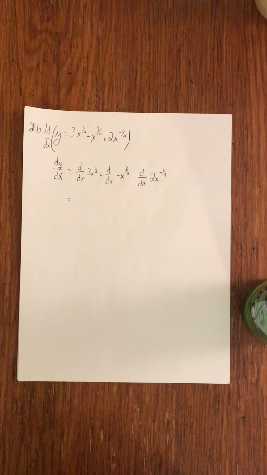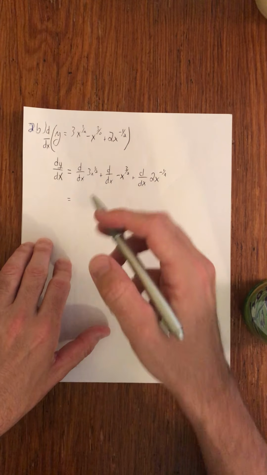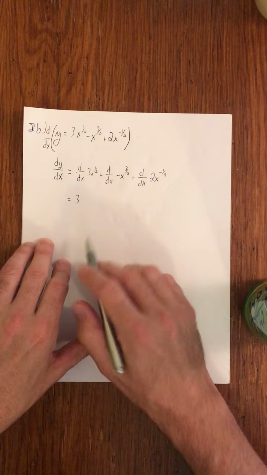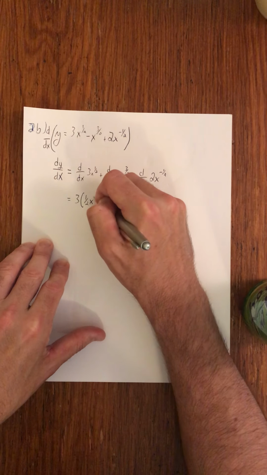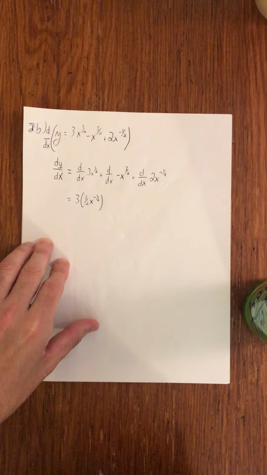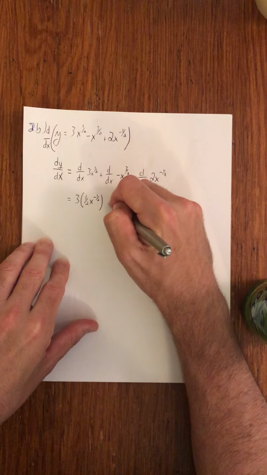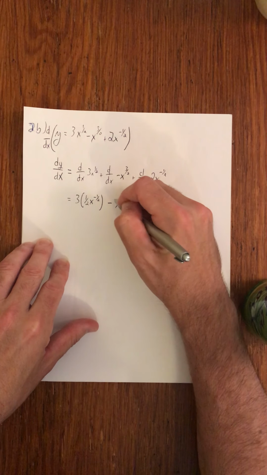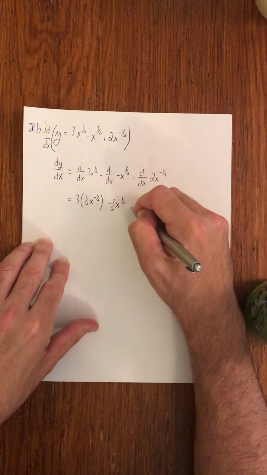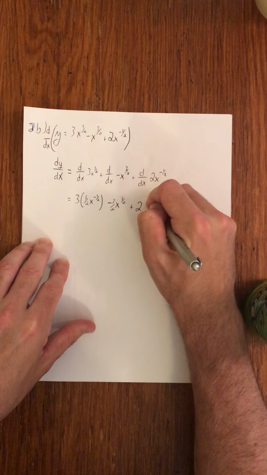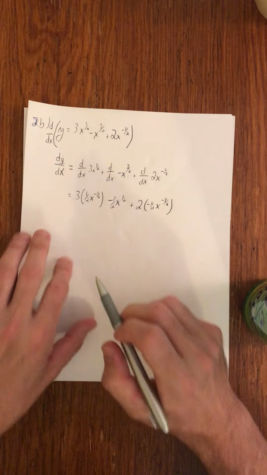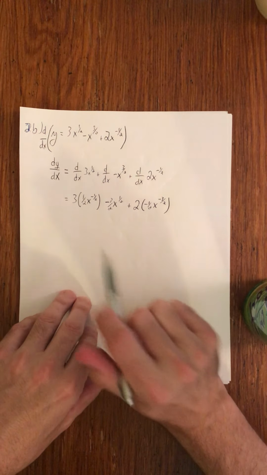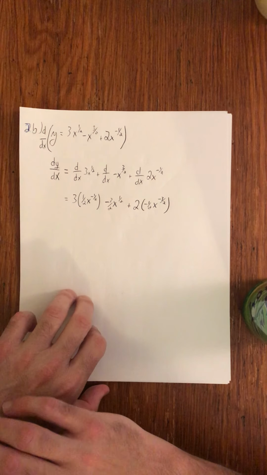Now, depending on your level of comfort with calculus, you might want to do this first: show 3, just that coefficient remaining the same, and then parentheses 1/2 x to the negative 1/2, right? And then minus 3/2 x to the 1/2, and then plus 2 times negative 1/2 x to the negative 3/2. Remember, always bringing down the power, and then raising the x to one less power.